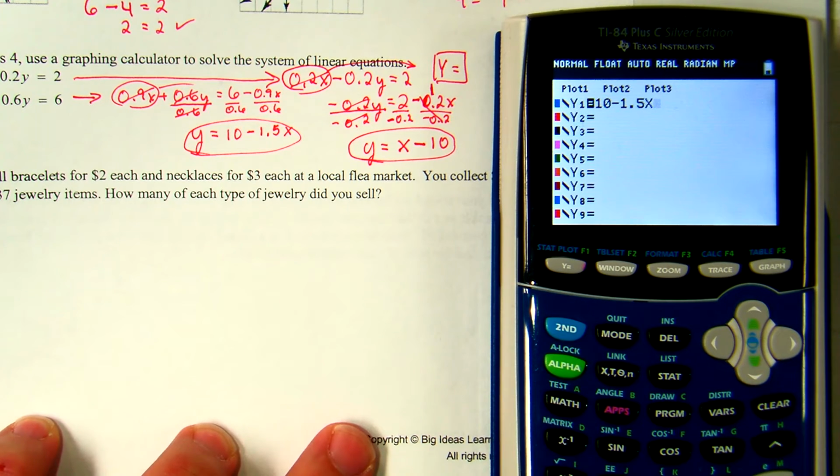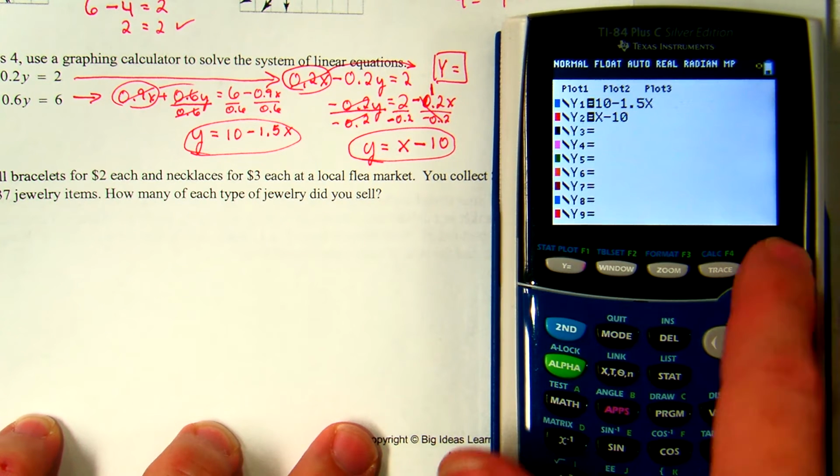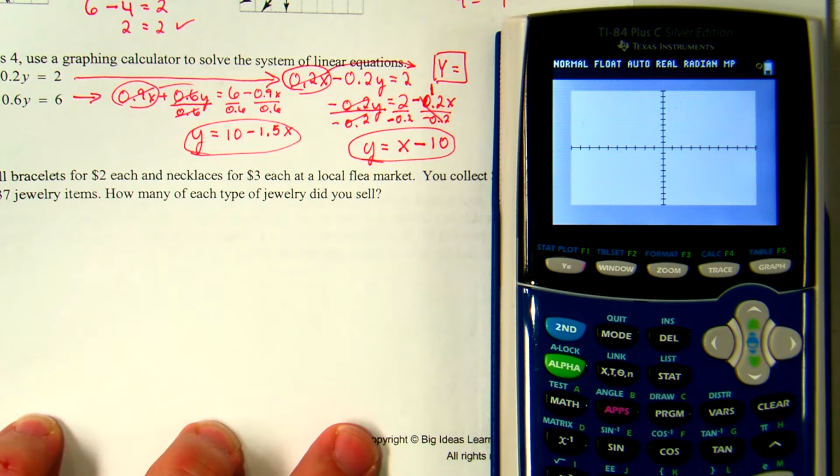Don't forget your x. I had several people taking quizzes that forgot to put the x in there. And when you do that, you're just going to end up with straight lines because there's no x term. That's the first equation. Second equation, x minus 10. Okay? I'm going to hit enter. I'm going to graph those, and we should see the graph is going to have two lines that will cross, and where they cross is supposed to be our solution.